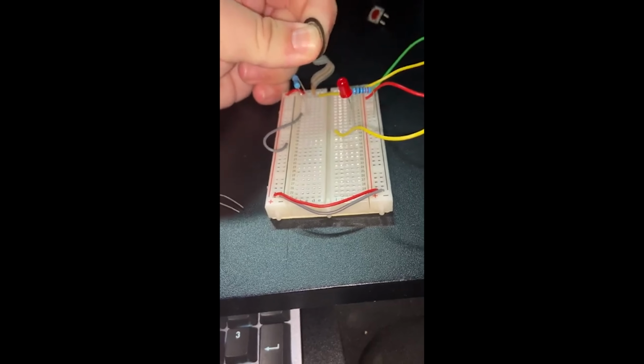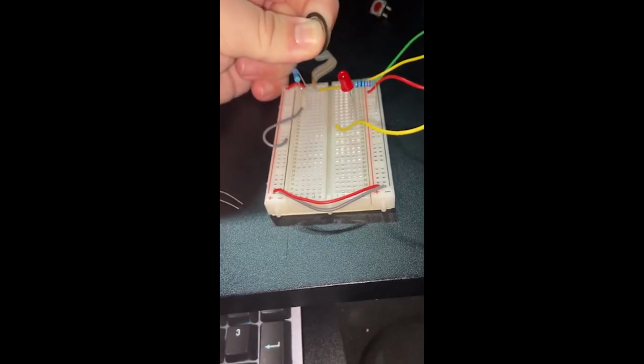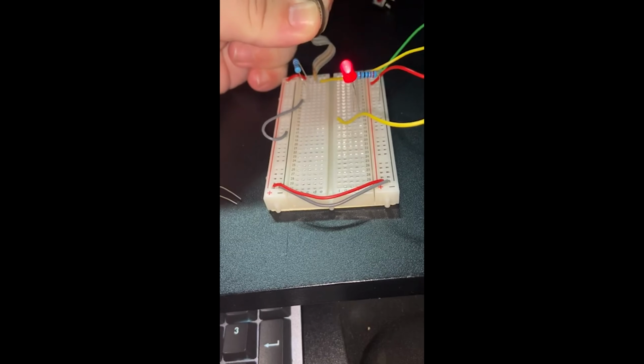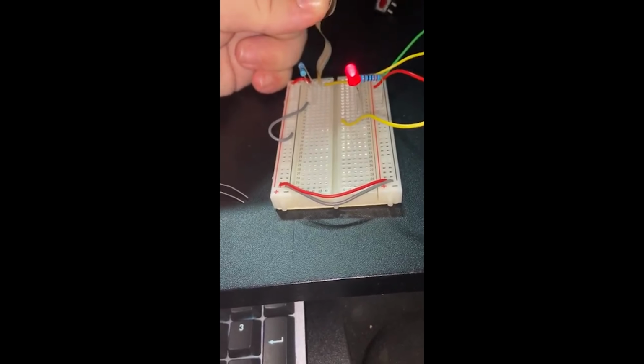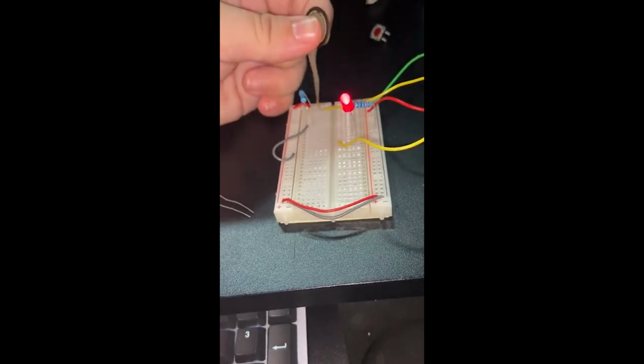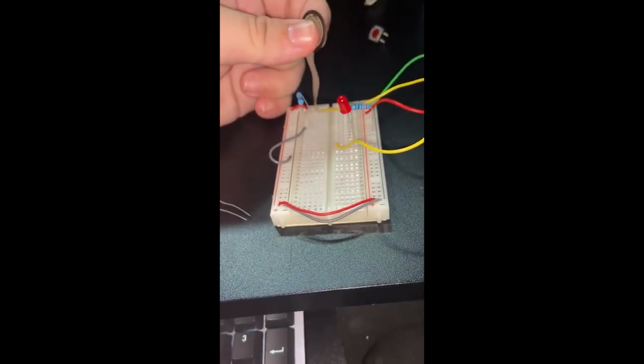There we go. We should see, yes, that as I press on this, the blink happens, and as I press it harder, it slows down, and as I let go, this should be going faster. I kind of press down. There we go. It's going faster.